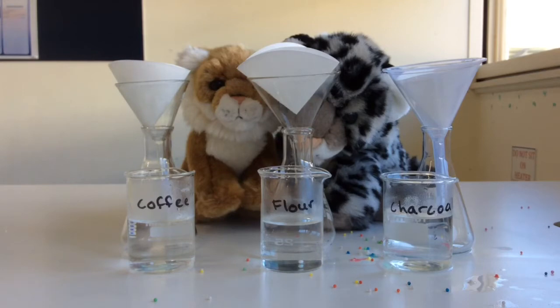I've already put water in the 3 beakers. I've got one labelled charcoal, flour and coffee. So I'm going to now add the substances to those beakers. Have a think. You've watched some videos on this, guys. Have a think which ones might be solutions and which ones might be suspensions while I'm doing this.